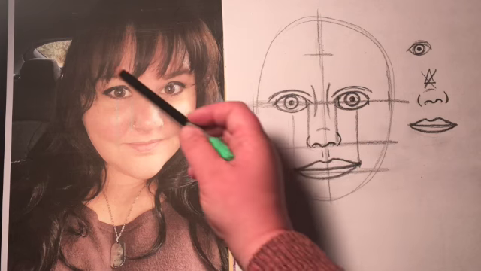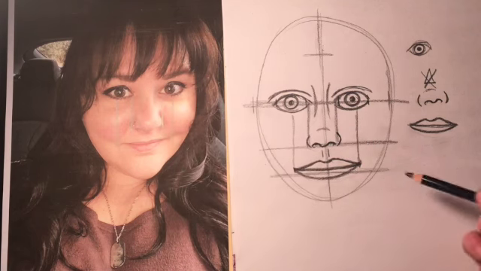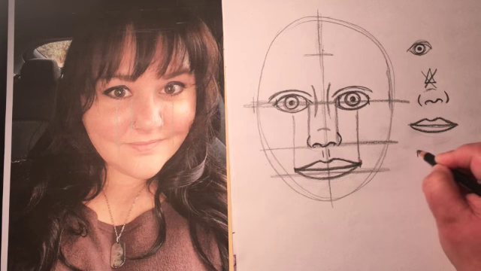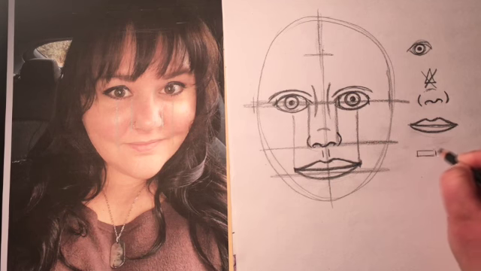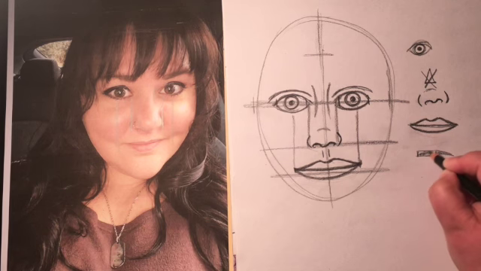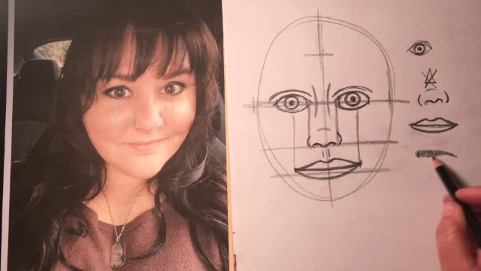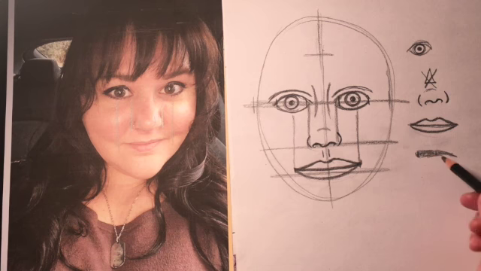Now my eyebrows are going to be kind of covered up by my hair, but I will show you how to do them. The overall shape of the eyebrows is like a skinny rectangle and then a little arched triangle. You can fill it in with little hairs, make the shape look a little bit more imperfect so it looks like eyebrows.